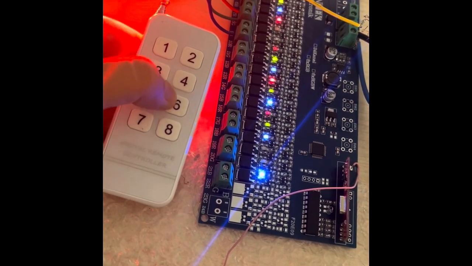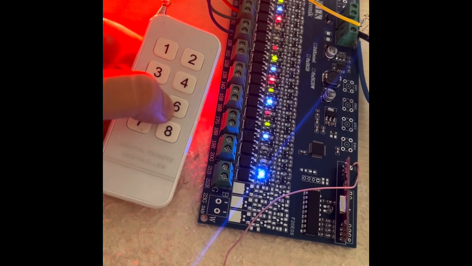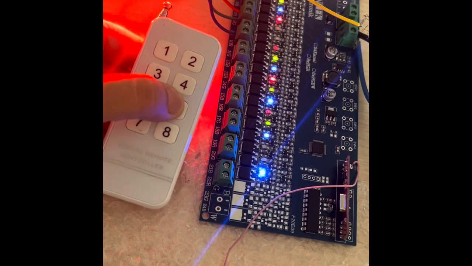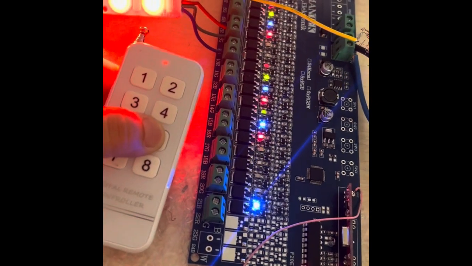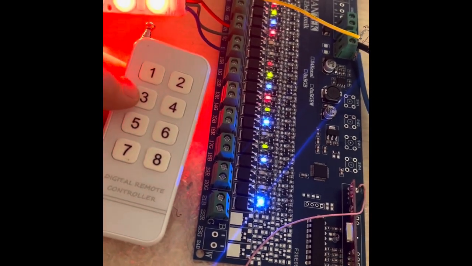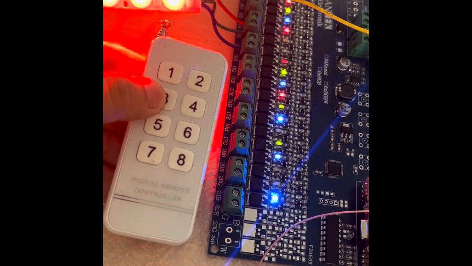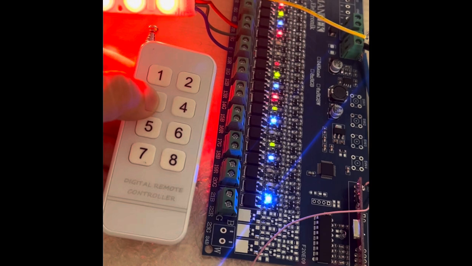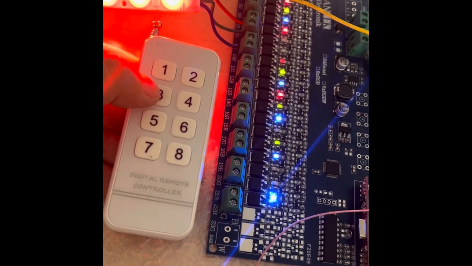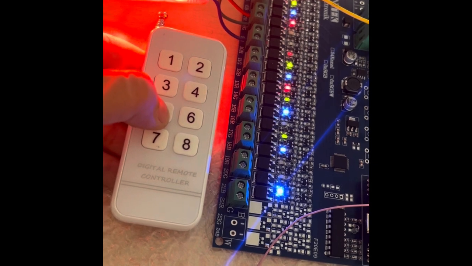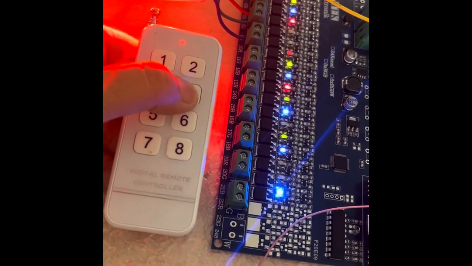Then you increase or decrease with 4 and 6, like that. And then you enter the same color again to exit programming of this color, and then you press the other color if you want to arrange it.